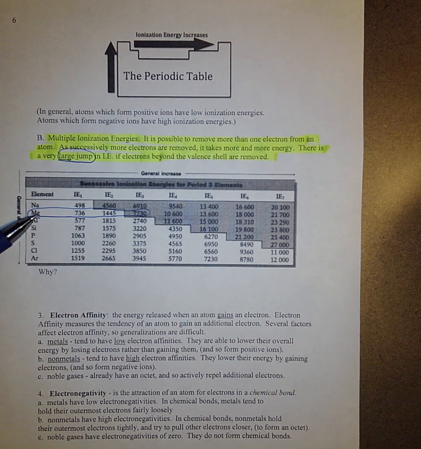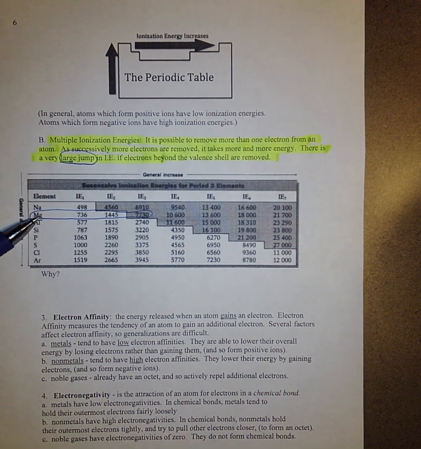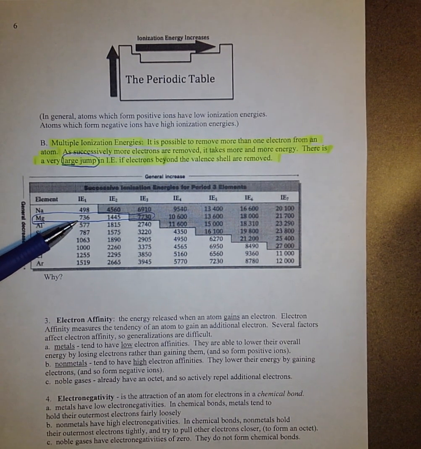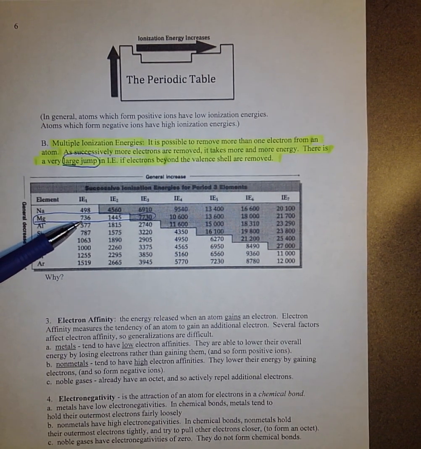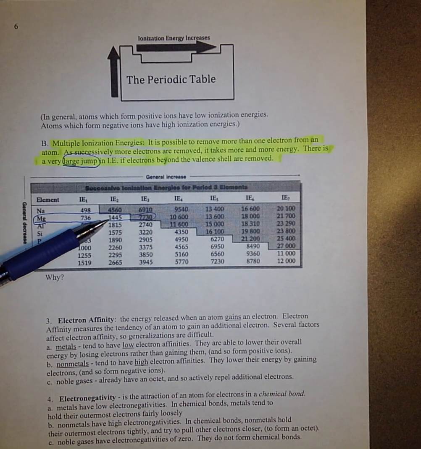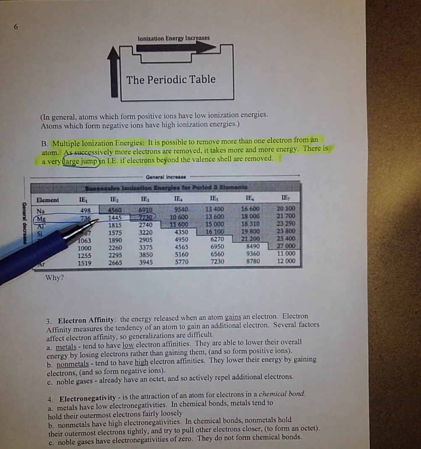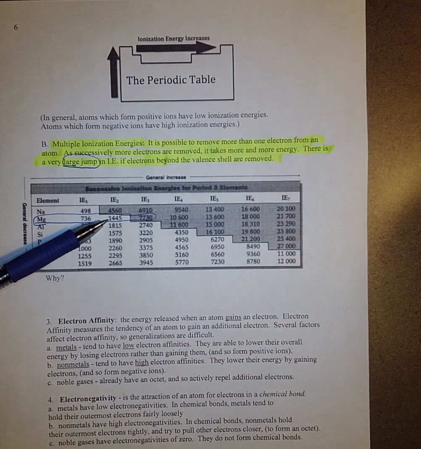So you have magnesium, and the very first electron in magnesium is okay to remove. It takes about 736 kilojoules. Then when you remove the second electron from magnesium, it takes about twice as much energy, but it's still doable. You can remove that second valence electron.